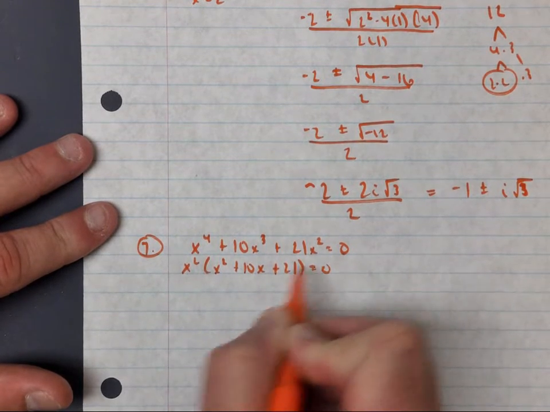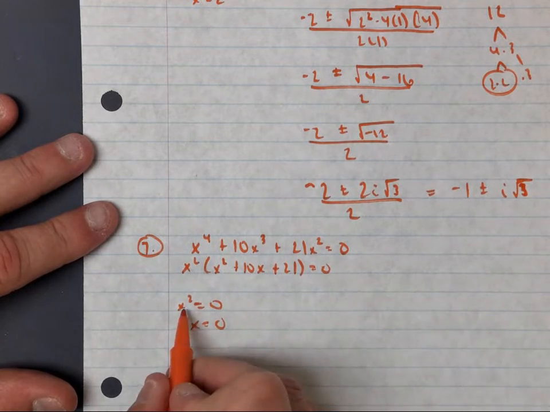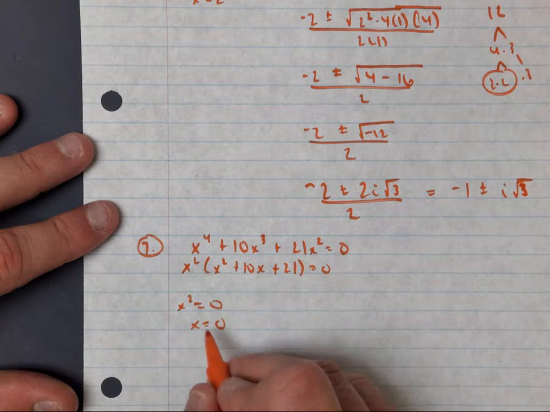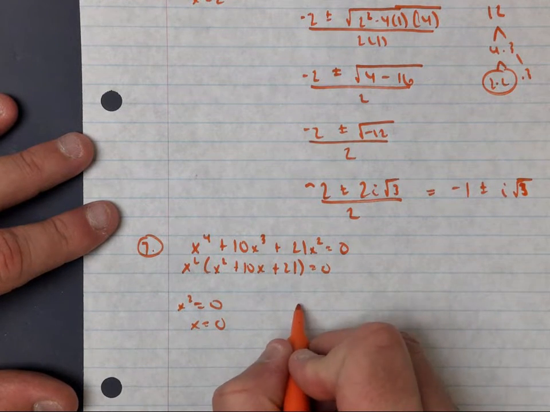Okay, I'm going to set that x squared equal to 0. X equals 0. Because that was x squared, that has a multiplicity of 2. Reviewing that, what occurs there if it's got a multiplicity of 2? Hope you're thinking bump. That's correct.